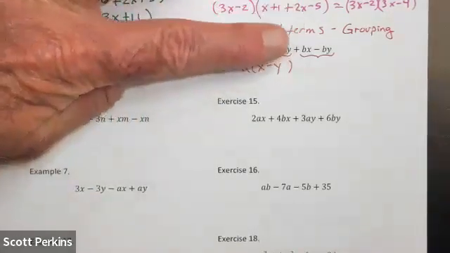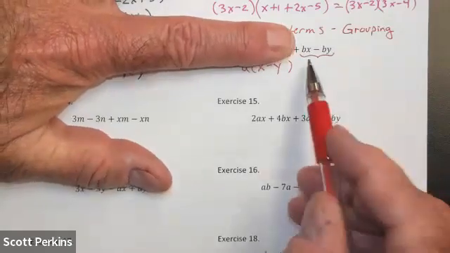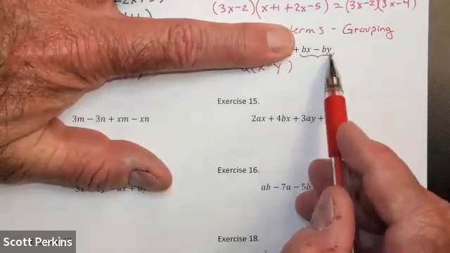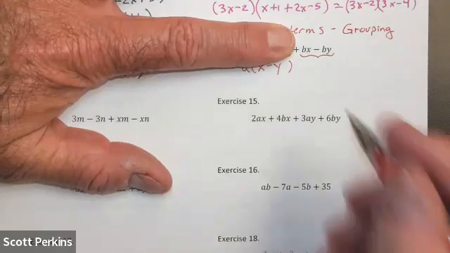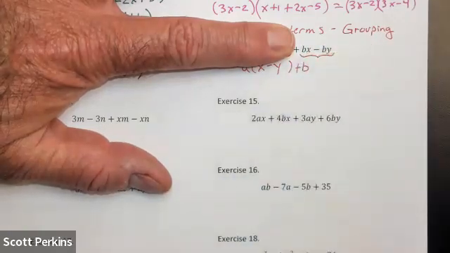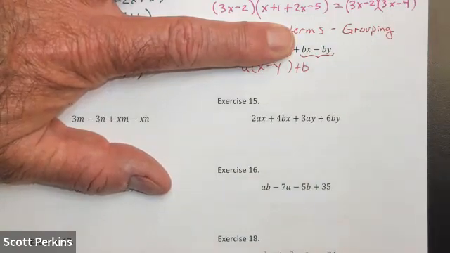Now, forget the first 2 terms are there. Let's look at the second pair of terms, bx minus by. What do those have in common? Okay, so I'm going to write a plus b right here. You might be saying, hey, Perkster, why did you write a plus? I'll answer that question in just a problem or 2, so just trust me for the moment.